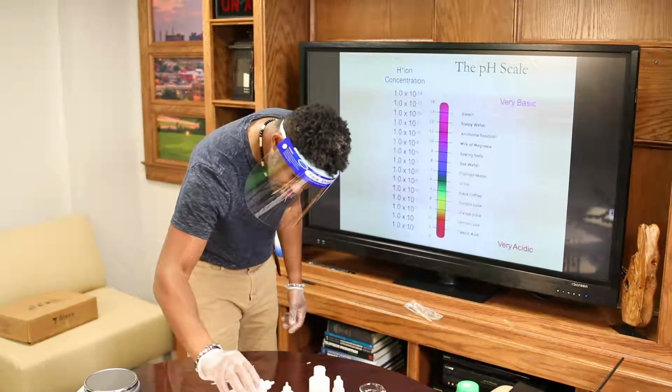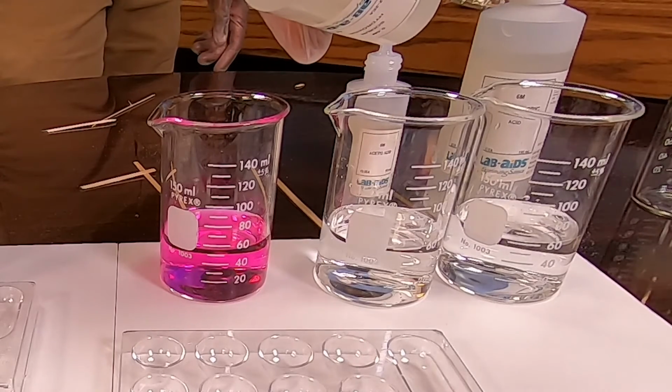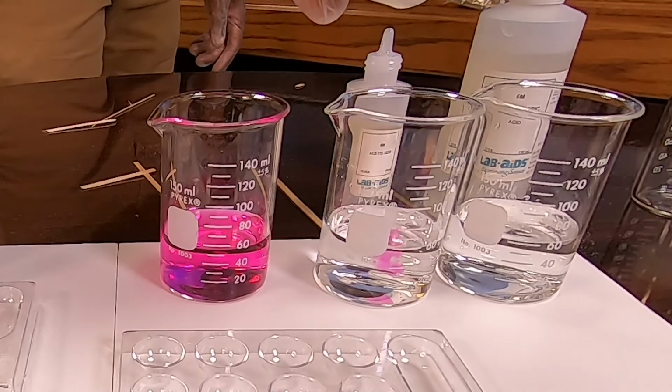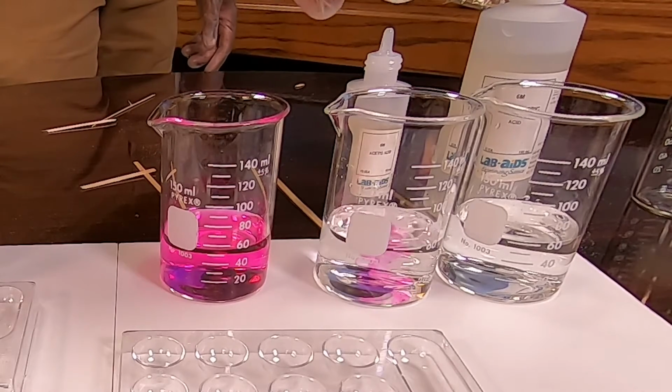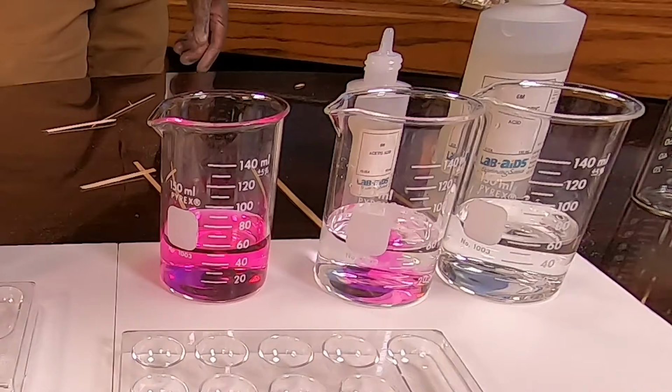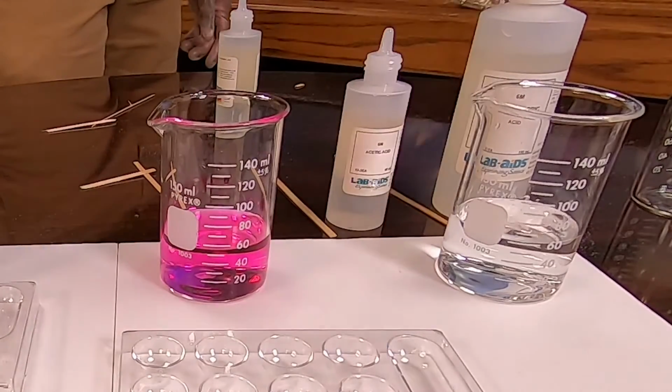So let's do 10 drops. 1, 2, 3, 4, 5, 6, 7, 8, 9, 10. 10 drops. Let's see what happens.